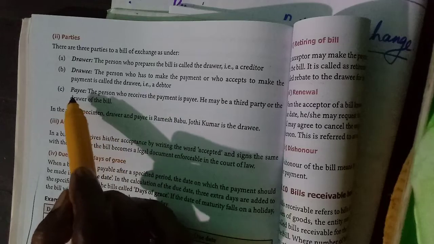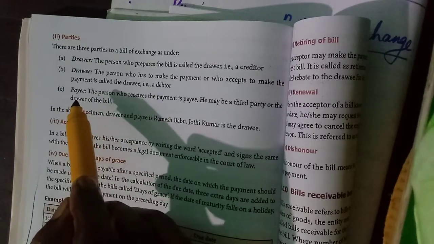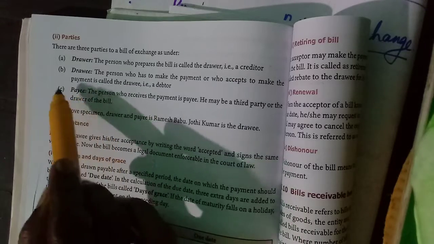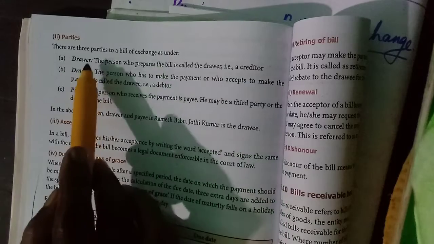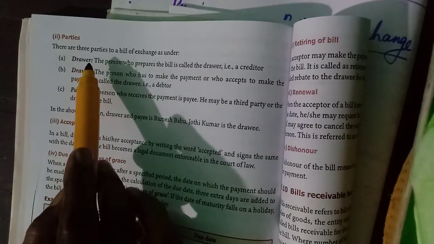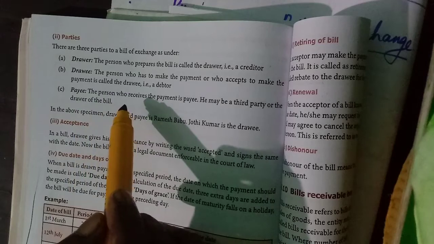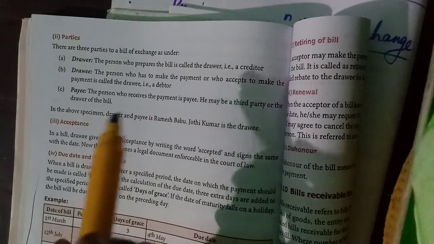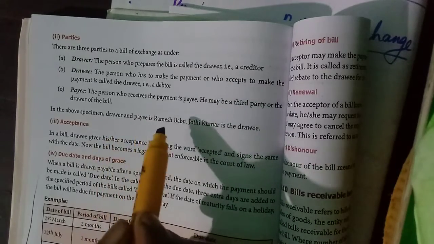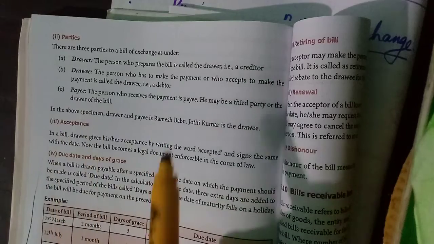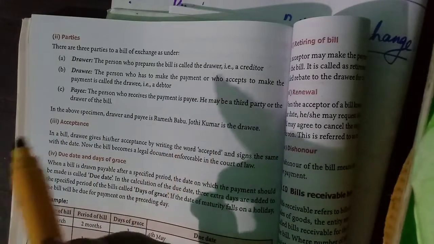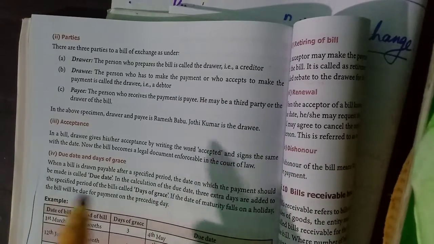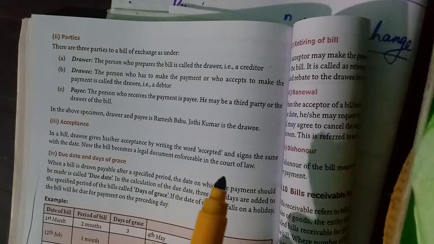Then who is the payee? The third person, if the bill is transferred. So in short, one who receives the payment, either he may be the drawer or a third person, any person, because the bill can be transferred from one person to another. So at last, one who is receiving the payment is called the payee. He may be a third person or he may be the drawer of the bill. Understood these three persons in the bill, three parties.